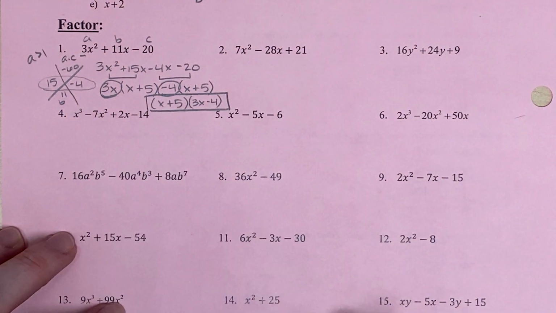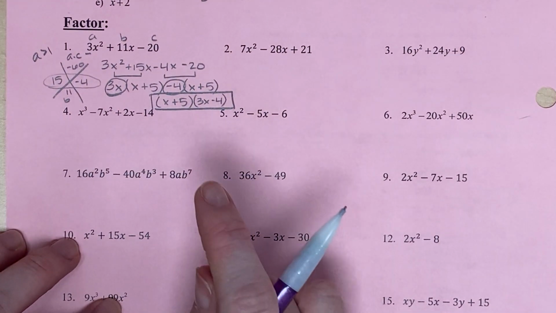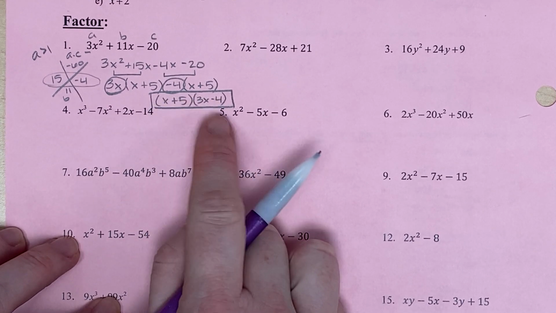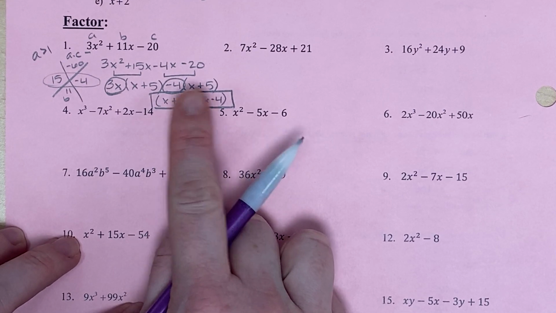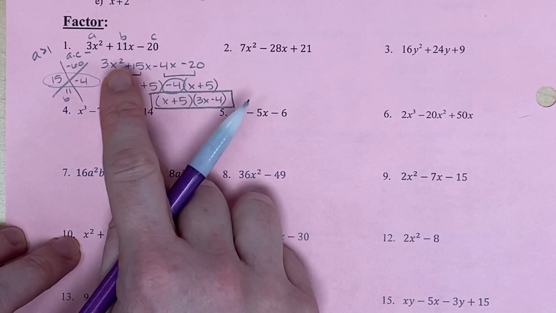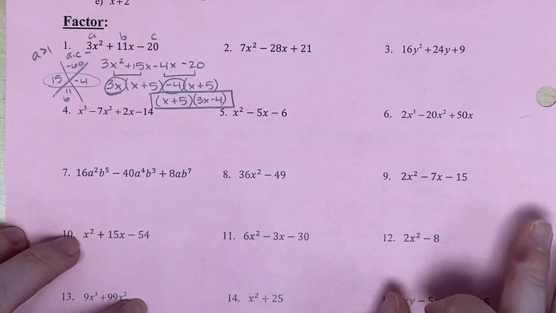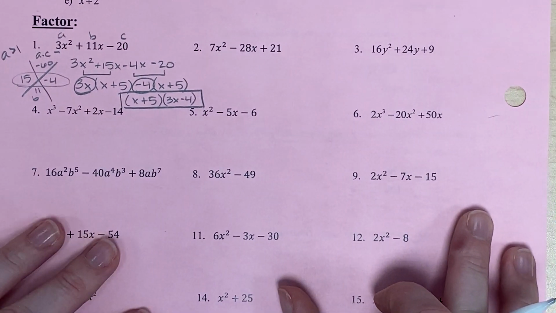Now remember, anytime you factor on any of these problems, if you want to check to make sure your answer is correct, you can do claw or box method, which we practiced on the Chapter 8 Part 1 lessons and tests. You can do claw or box method, and if you do it correctly, you should get back to your original statement. So that's how you can always check your answers.